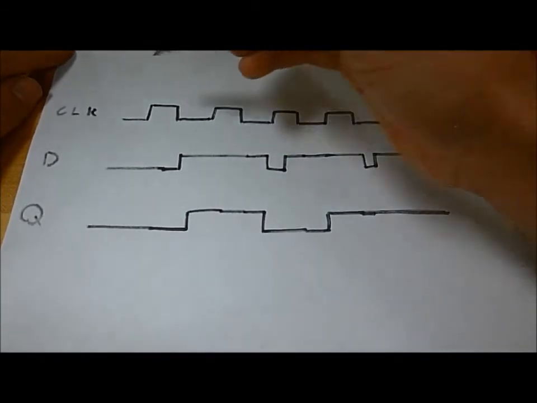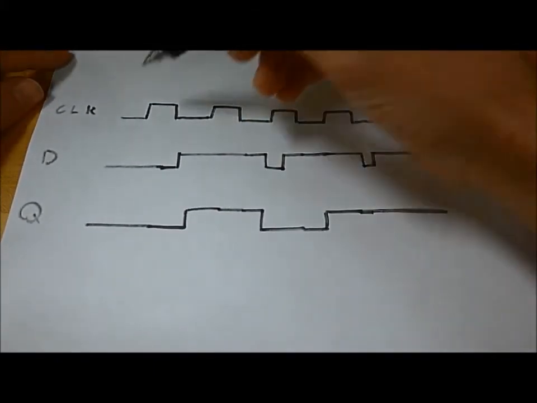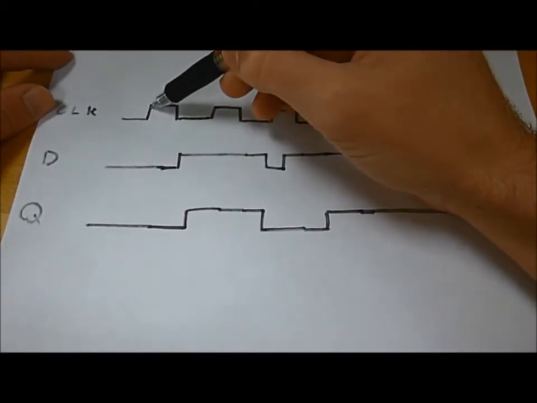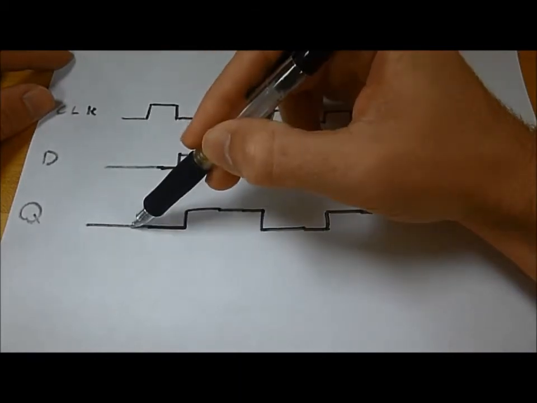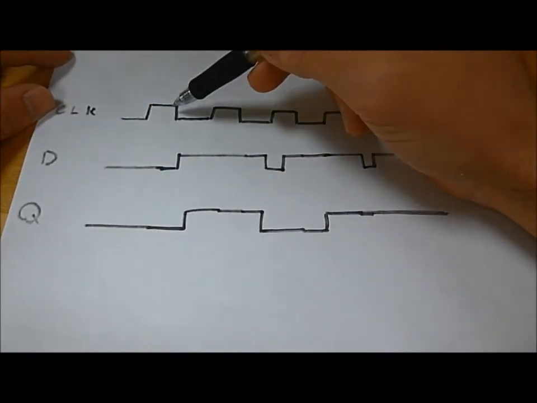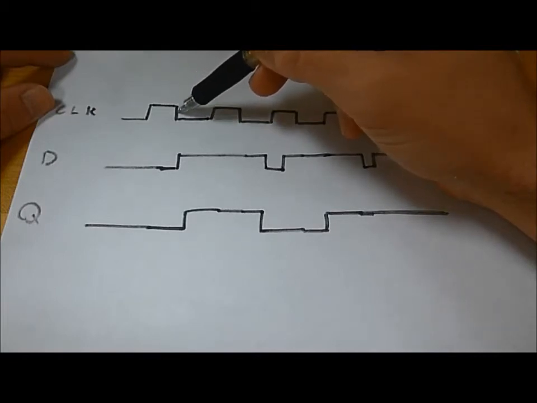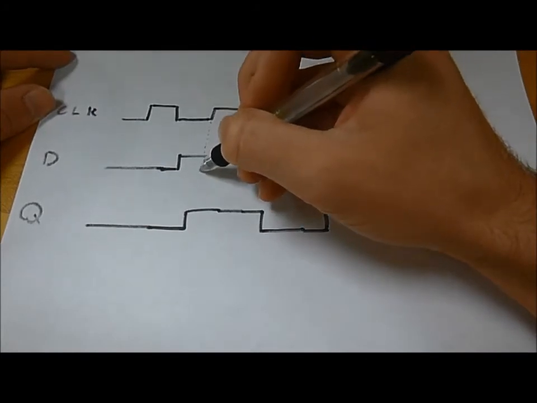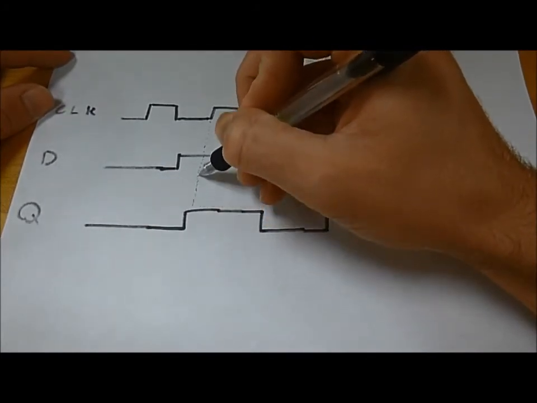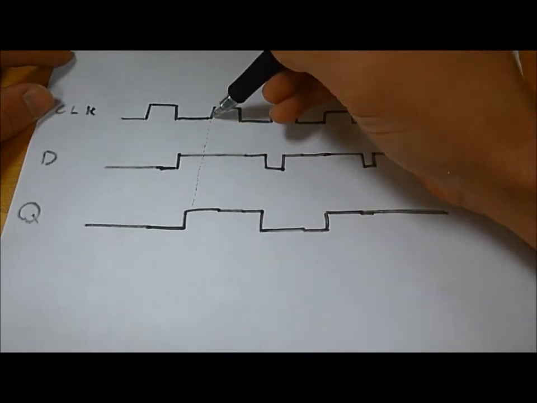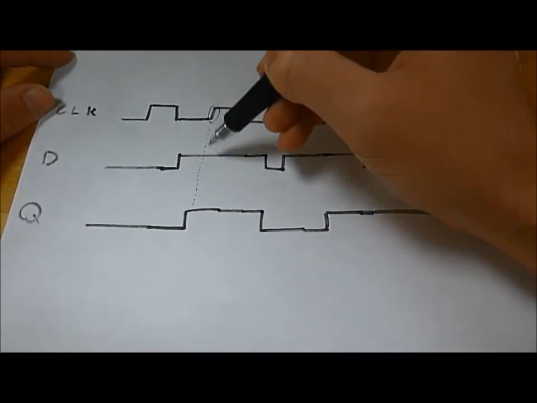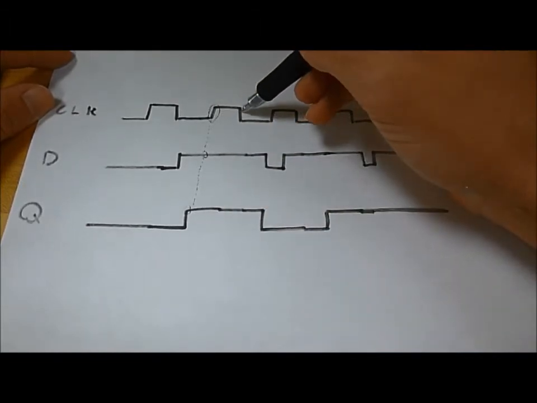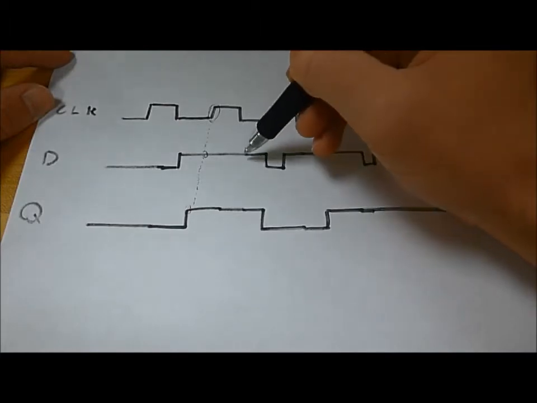So, if we notice, we'll assume everything starts at 0. So we have our clock pulses, D is at 0, and Q is at 0. On the first positive clock edge, D is at 0, so Q stays at 0. On the next falling edge, D is still at 0. Now, my diagram is not very good, but let's assume that these are lined up. So, on this positive clock edge, we look at the value of D and say it's a 1, so Q is now a 1. This falling edge, we don't do anything.